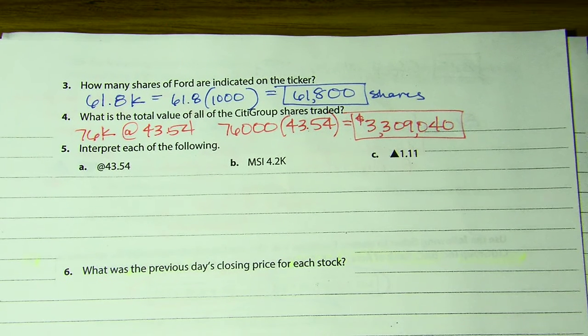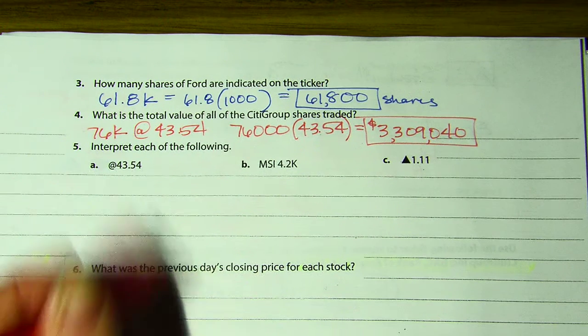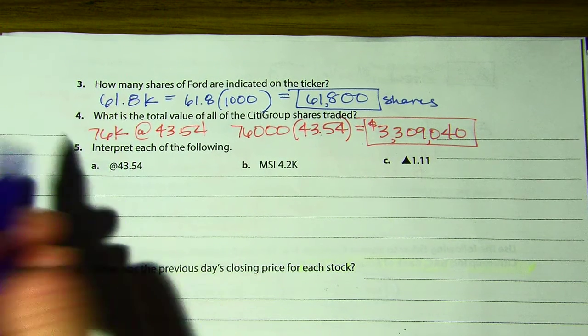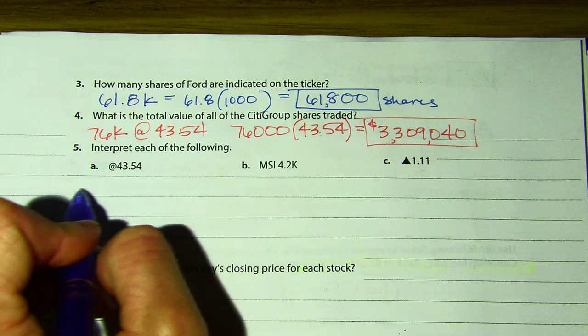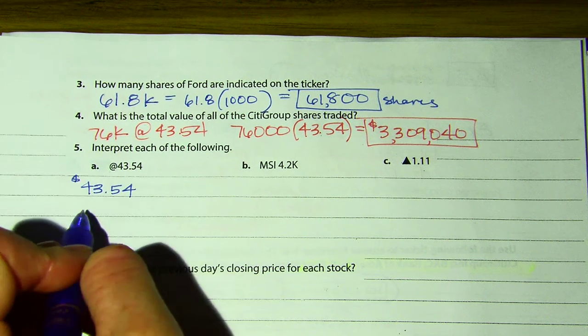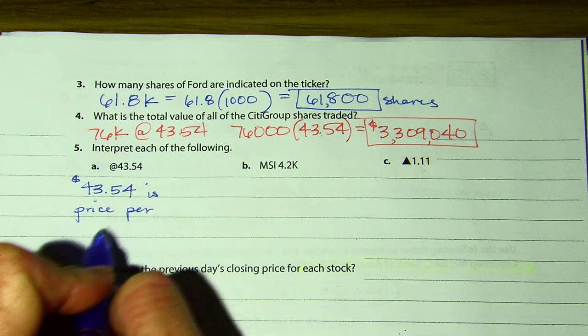Interpret each of the following. So they just want us to look at this and interpret the different symbols. So for part A, because it's the number after the at symbol, this is the price per share.